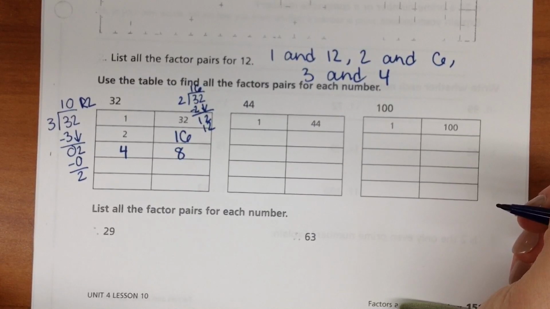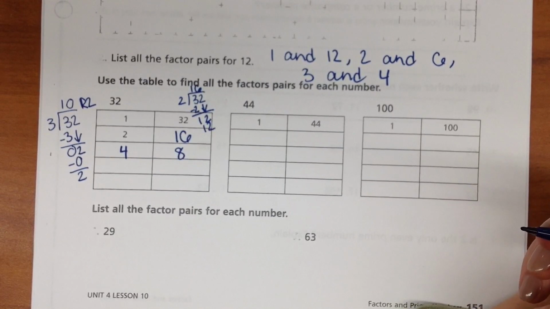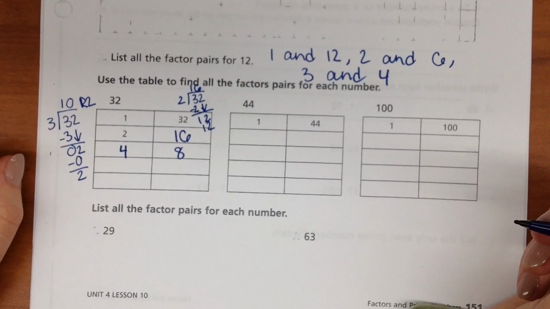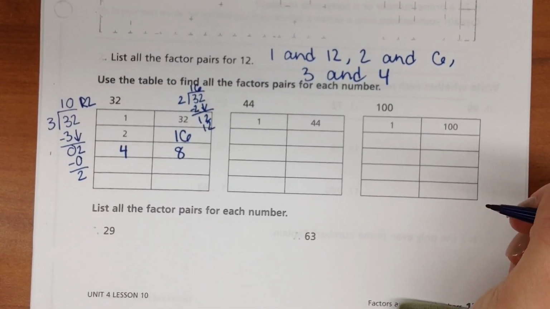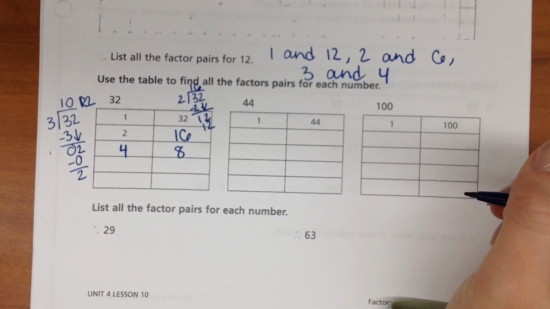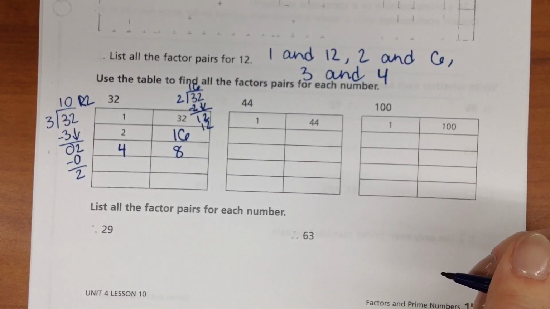What about 5? Well, if you really think about it, if you count by 5s, 5, 10, 15, 20, 25, 30, 35, 40, we're never going to get to 32. What about 6? I know my 6s as well. It goes 6, 12, 18, 24, 30, 36, so that's not going to get me there. What about 7? 7, 14, 28, 35. Nope, that's not going to get me there either.